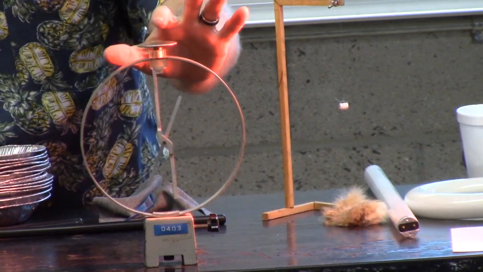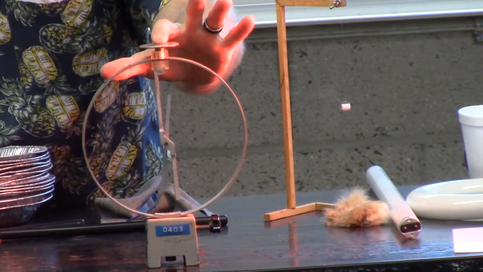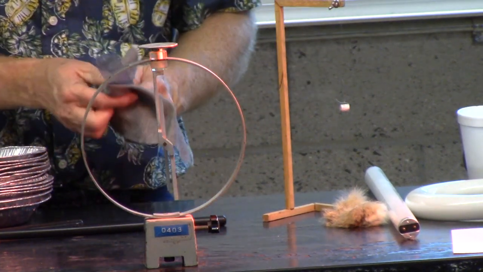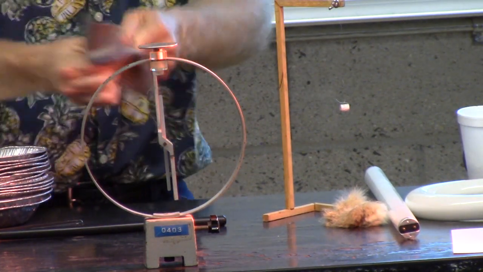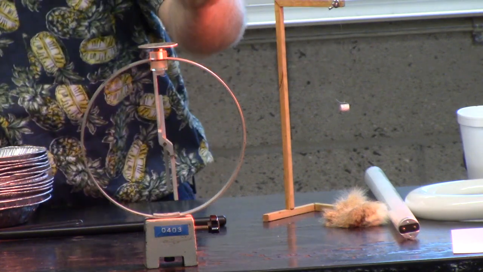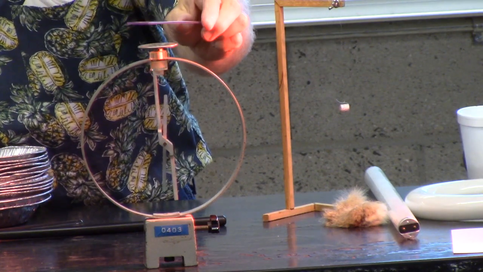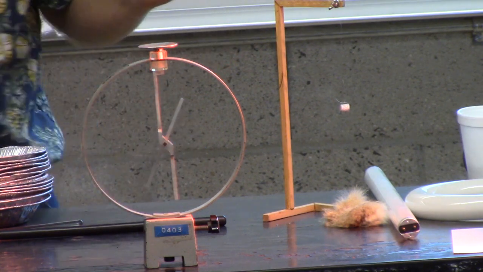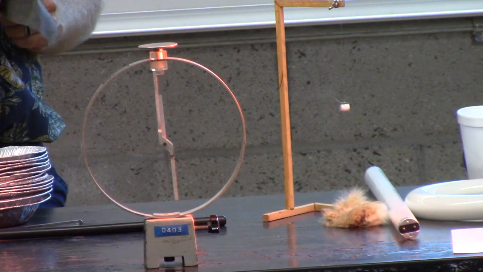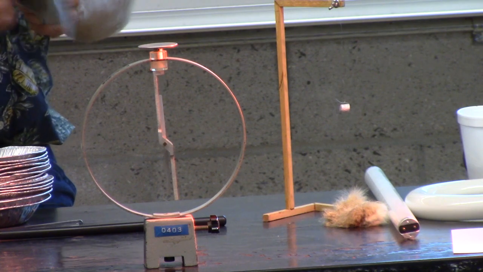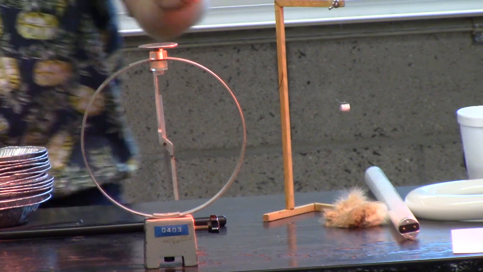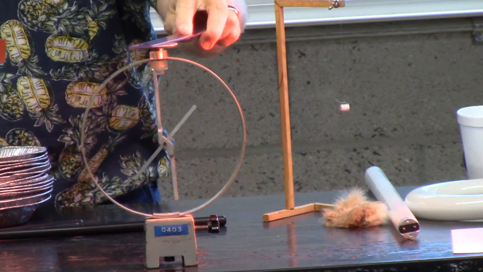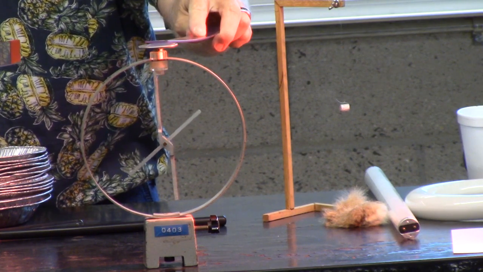In fact, why don't I touch it with my finger and watch what happens? And now it goes back down. Why? In fact, what if I don't actually touch it? What if I just get close, but then take it away? Versus touching it and swiping it.